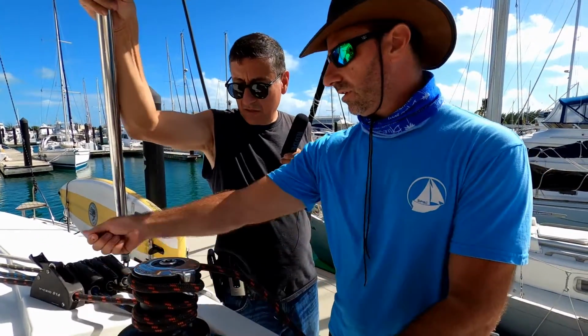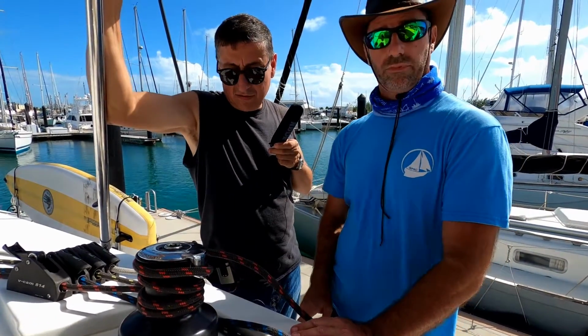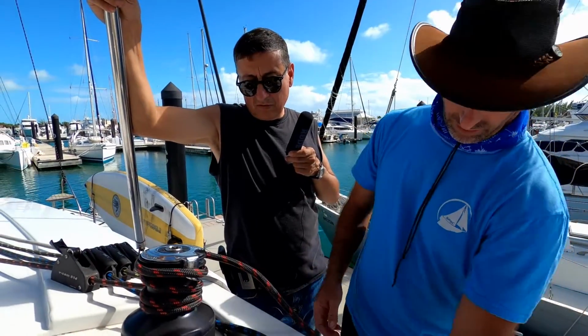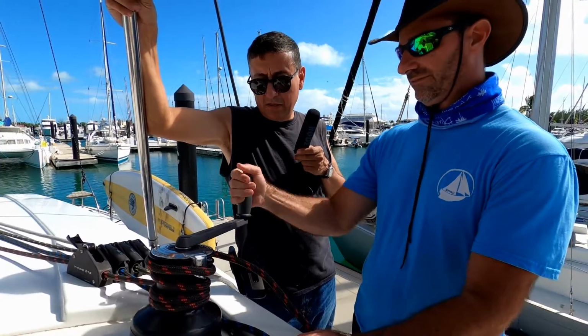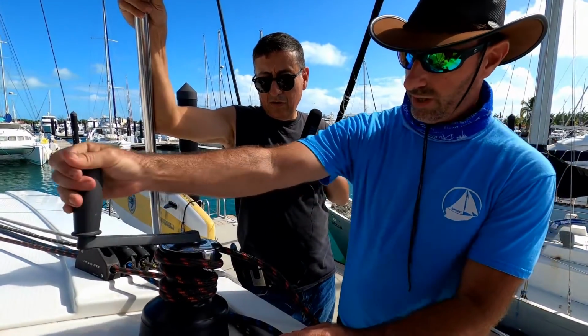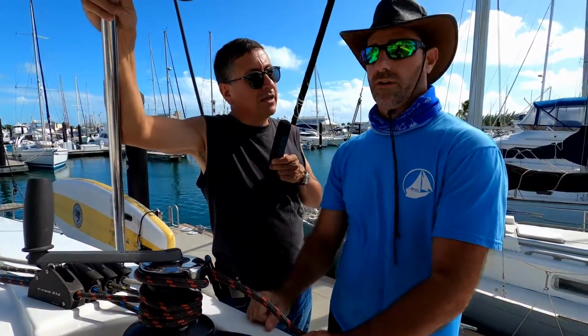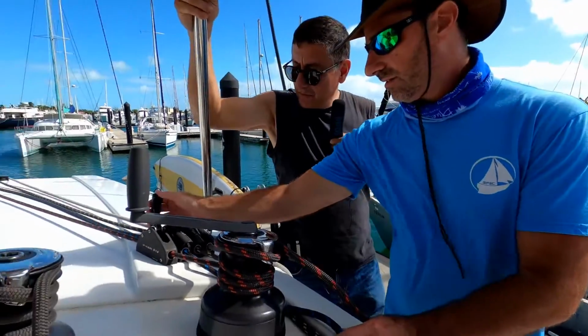It'll never come out. So here you either use the electric motor to bring this line in, or you do it manually. One way gives more mechanical advantage, another way gives less mechanical advantage and more speed.